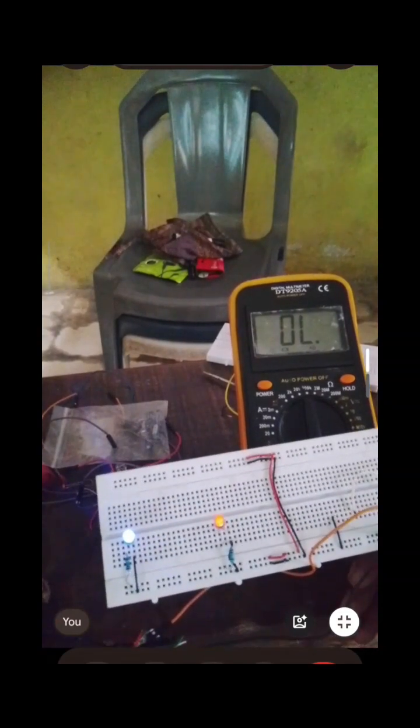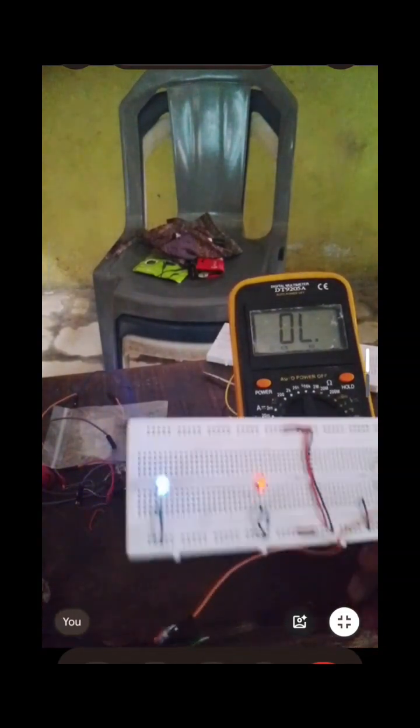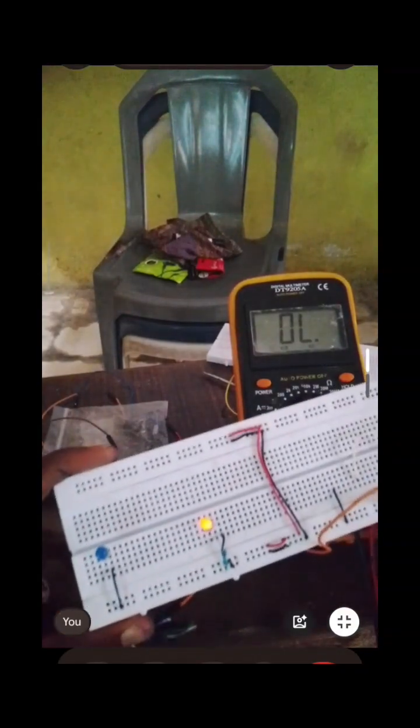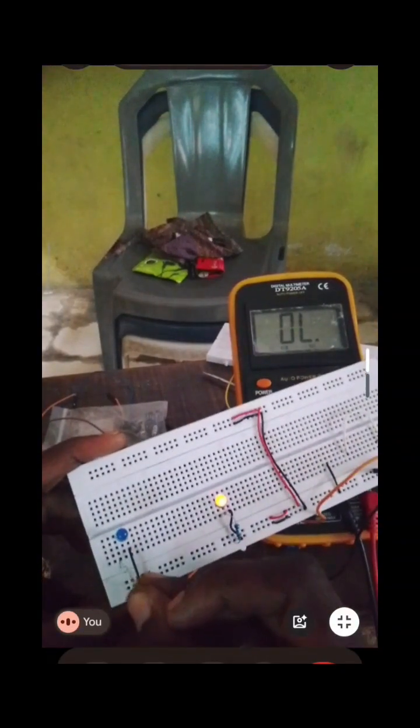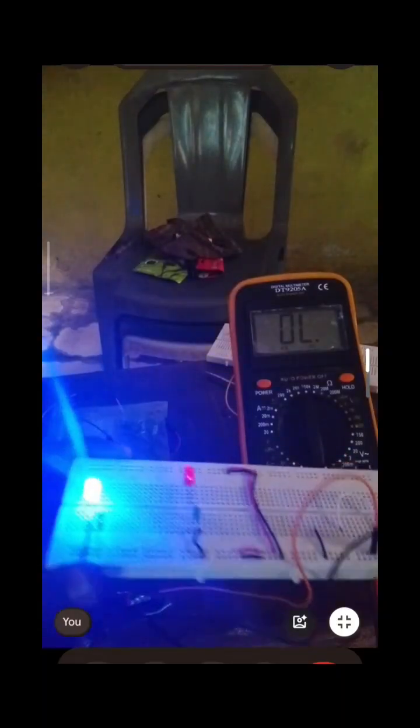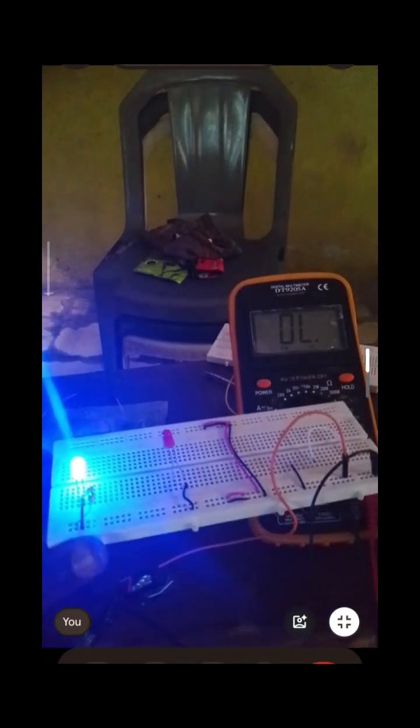Let me change it to the one we were using before. Let's pity the blue light for now. So let's connect this and I connect this. You can see the thing increasingly became very bright. So let's do it for the red light also. Let's pity the poor boys. So now the thing has already become bright.